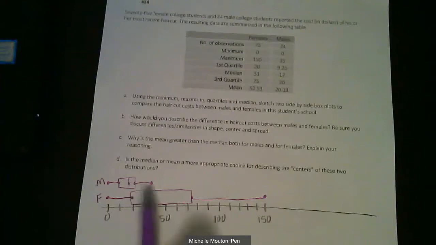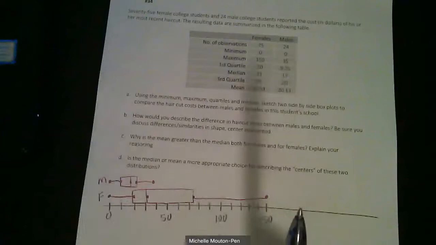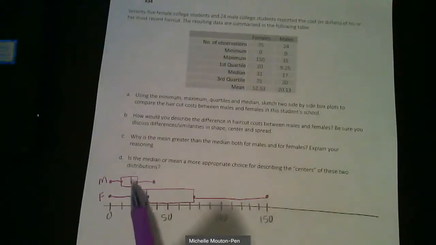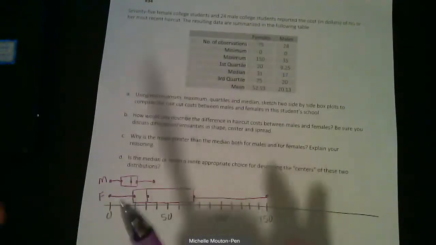So because 50% of our data seems to be a little more shifted to the right, that's what's going to make our mean higher than the median. Our median is 17 and our mean is 20. So it's not that far off for that.